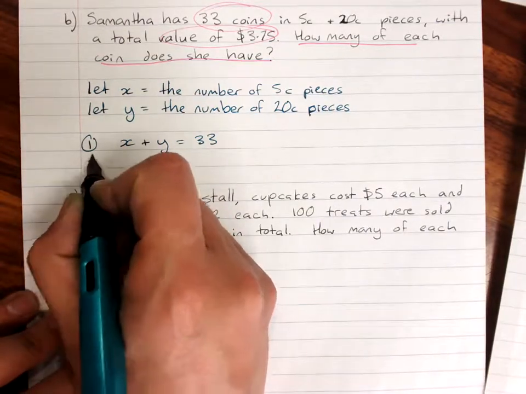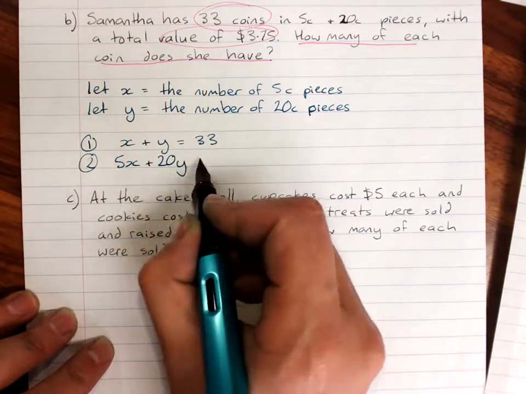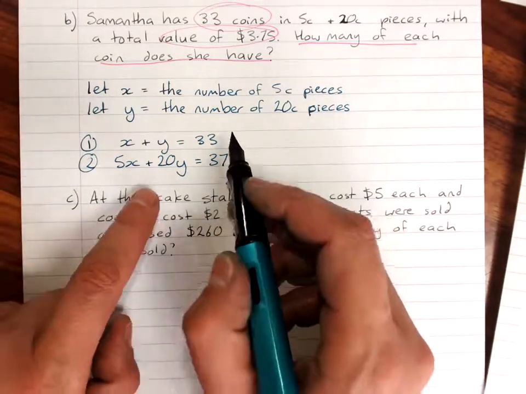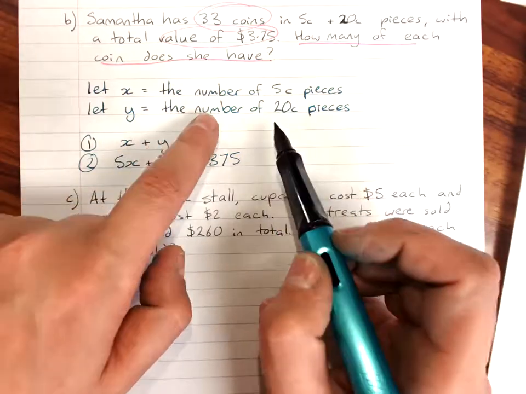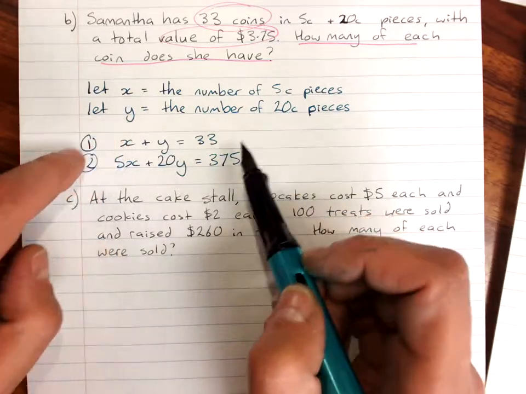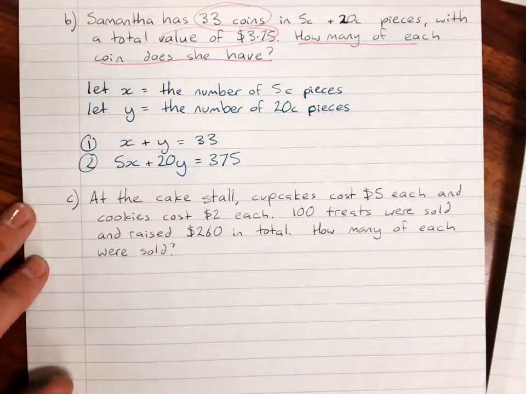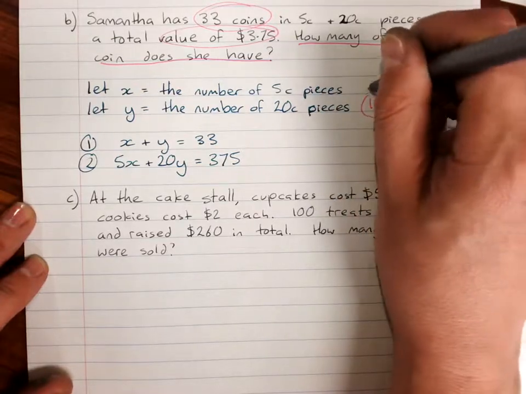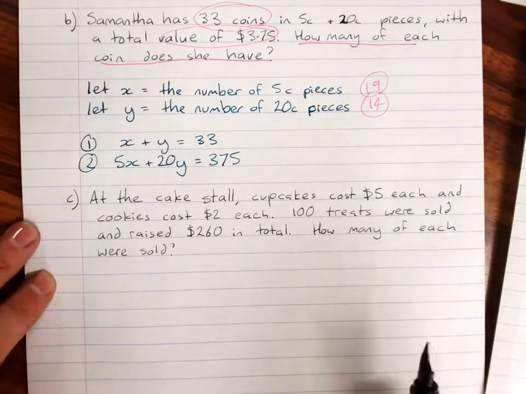So equation 2 here, 5x plus 20y equals 375 cents. So I've taken them all to cents. A way of thinking about it is that this is the cost of a 20-cent piece. I've got Y number of 20-cent pieces and they cost 20 cents each. And we've got a similar question with cost down here. And I did work it out. She's got 14 20-cent pieces and 19 5-cent pieces. She might be able to buy a coffee.